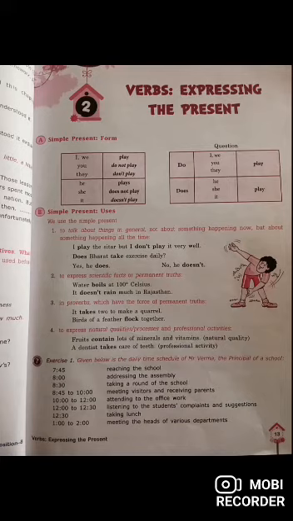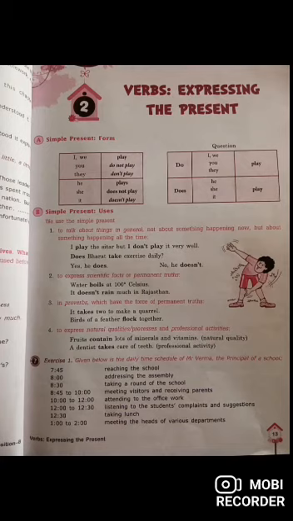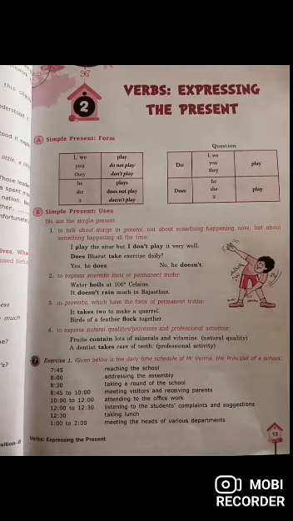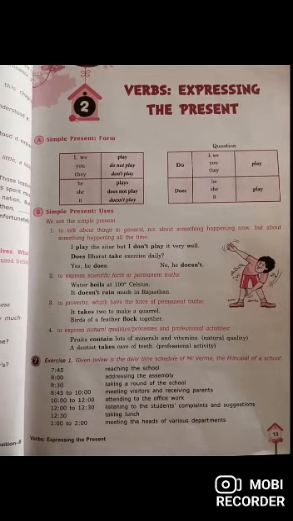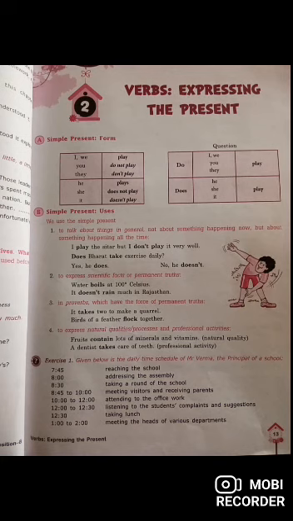This is the exercise. The help is given on the next page. Refer to that and write it in your English grammar notebook. In English grammar, what are you going to write? Lesson number 2, verbs expressing the present. There you will write simple present uses. First you will make the table of form, then you will make the table of uses. Then in those uses you have to only write the first points, to talk about things in general, so that you don't have to write the examples.